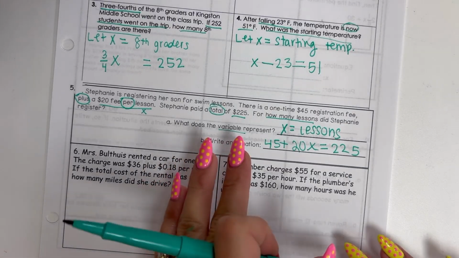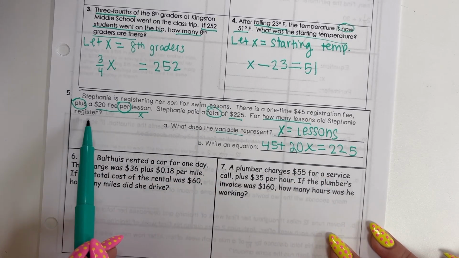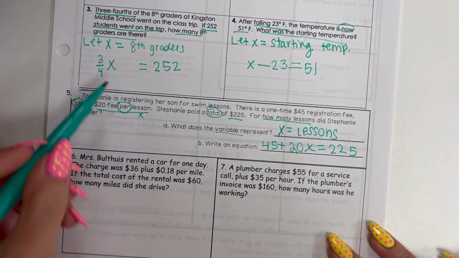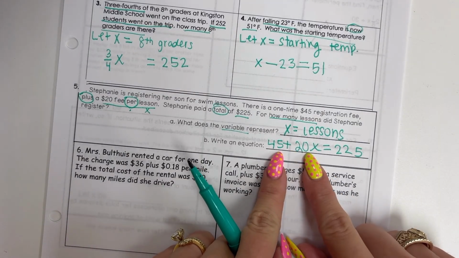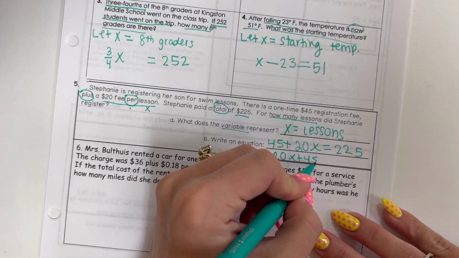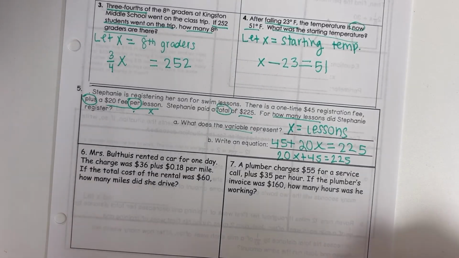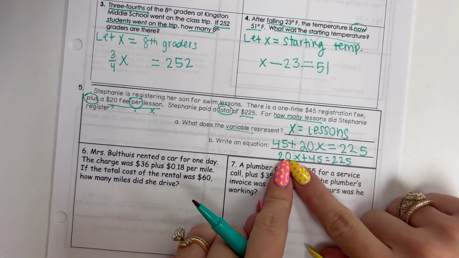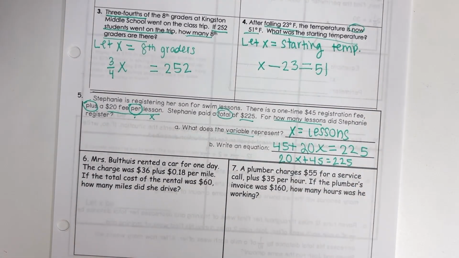So this one, we could really just write out the equation as we read it. 45 plus 20x. I think that per means multiply. Okay, you could write this in a different format. You could say 20x plus 45 equals 225. That's perfectly fine. They mean the same thing. The cost for one lesson times how many lessons they take, and then you have to add on that registration fee. That's how you would calculate your total.